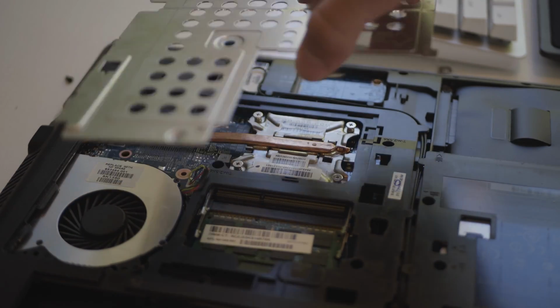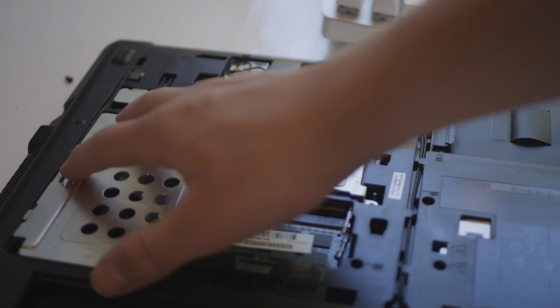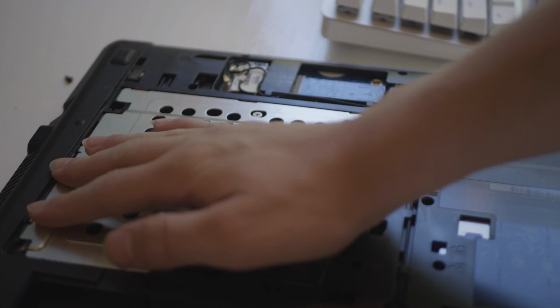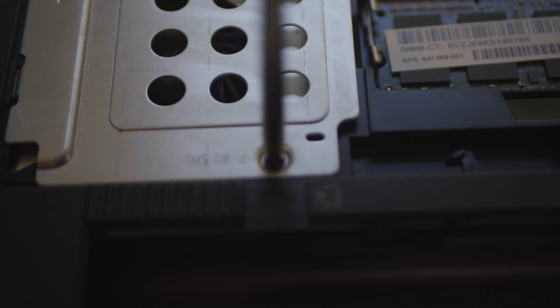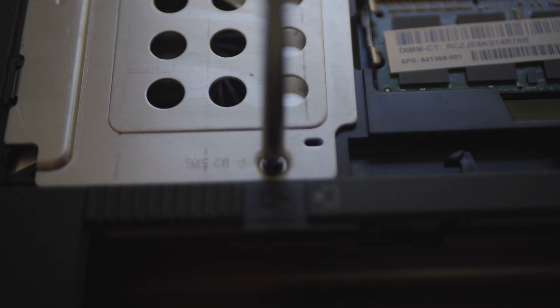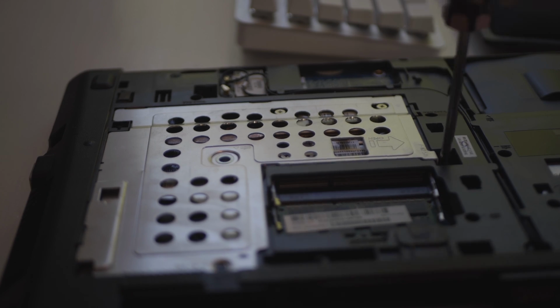So now just put that little metal piece back on. And of course, check to make sure all of your screws are in on the inside and secured pretty tightly. Then all you need to do is put the screws back in on the metal platform. Make sure you get all of them. It's okay if you do lose one screw in the process, but it is better if you can keep all of them. And that's pretty much all.